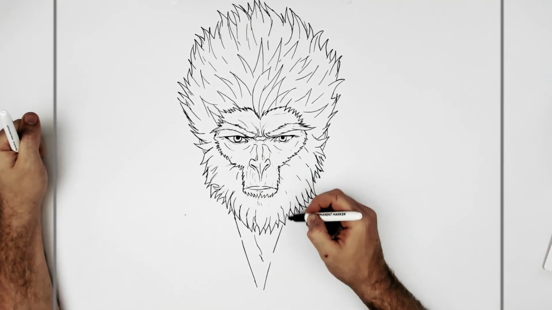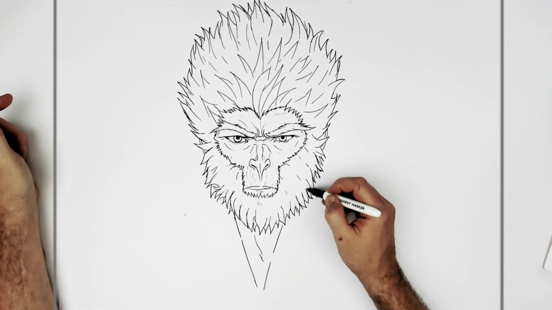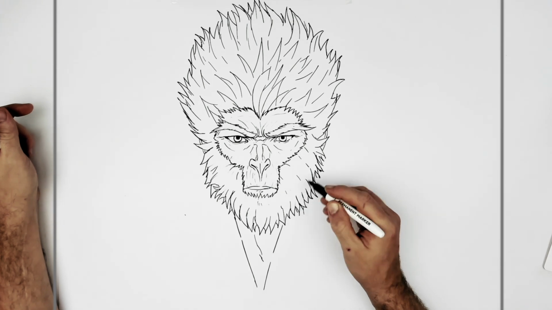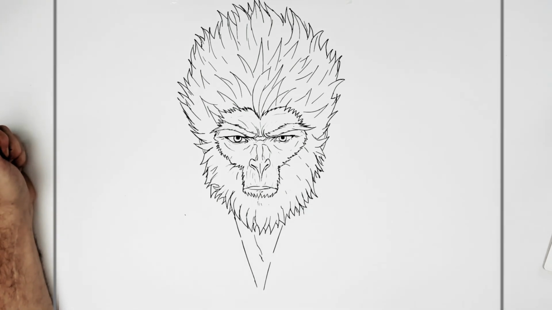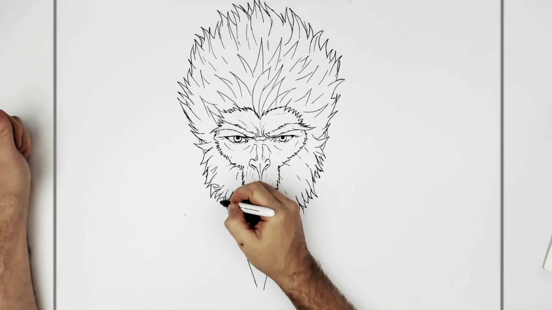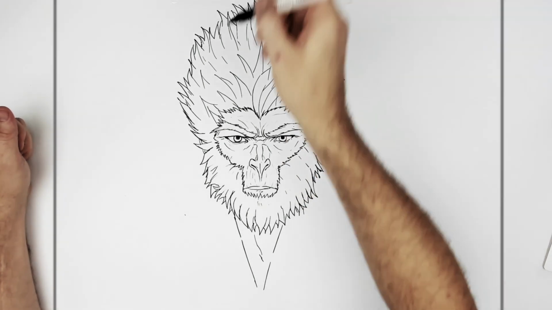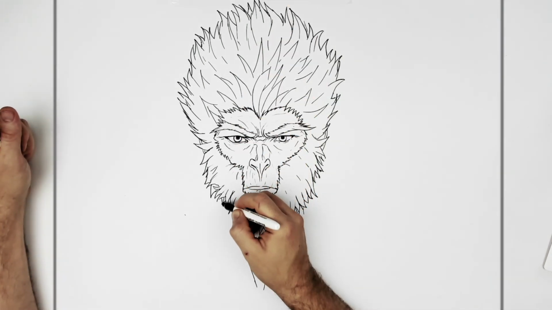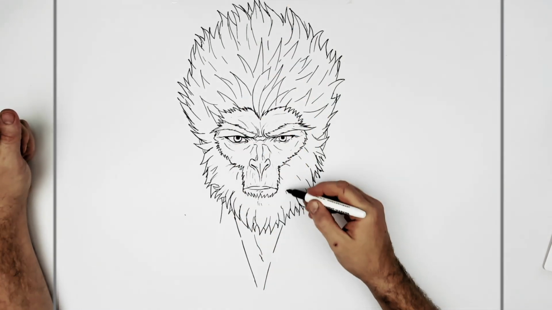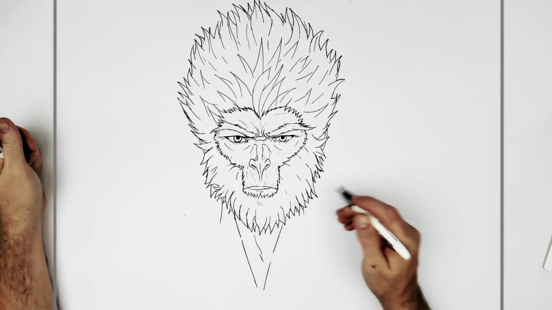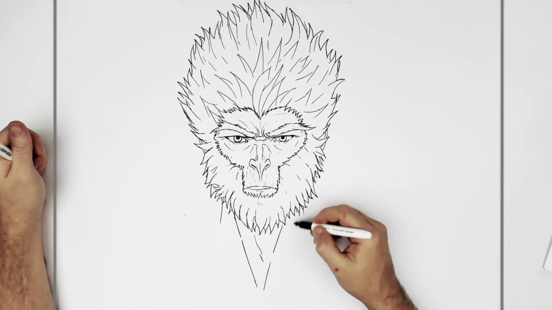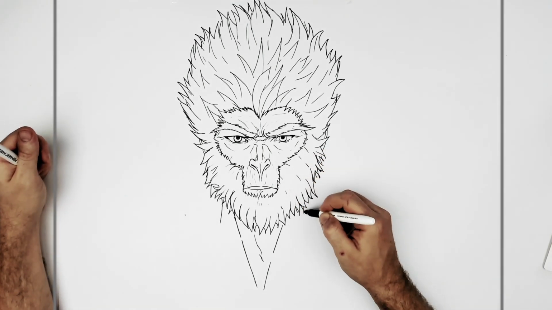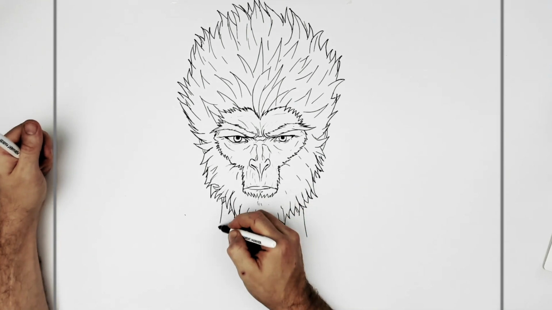And then his neck, so his neck is kind of hairy. Right, but we'll just do it a bit wider then. So we'll go neck muscles down that way.